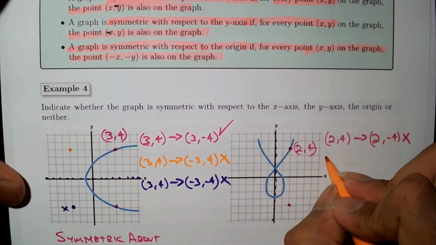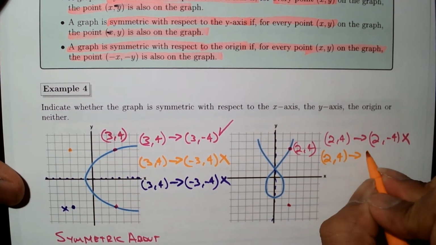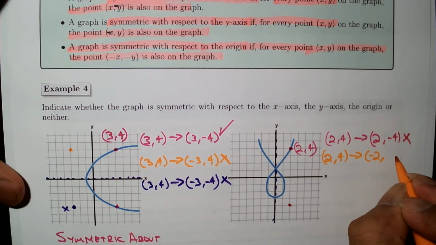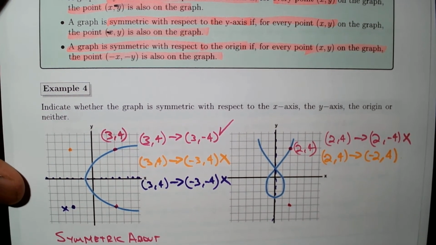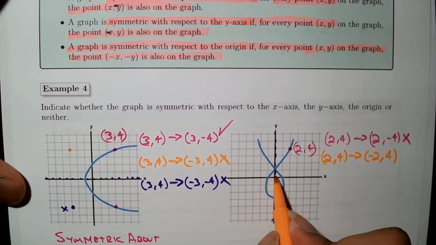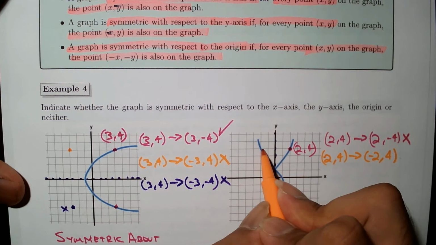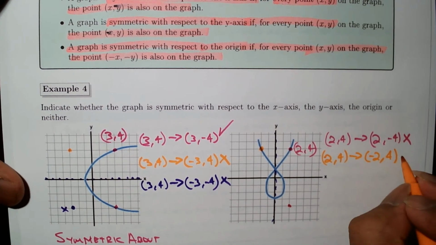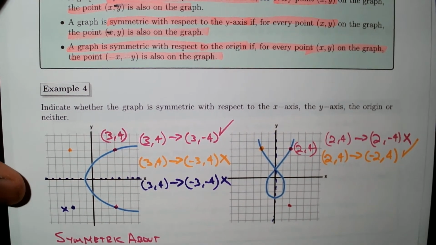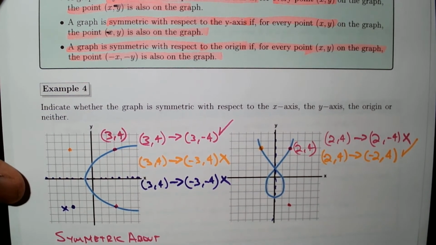What about the y-axis? To do that, change the sign of the value of x and determine whether the point exists. So I'm going to go from the origin, -2 on the x-axis and 4, and look at that, the point lies on the graph of the function. So far the function is symmetric about the y-axis.